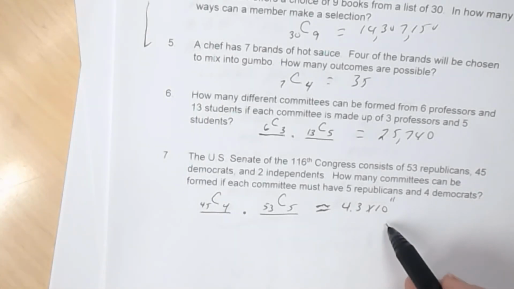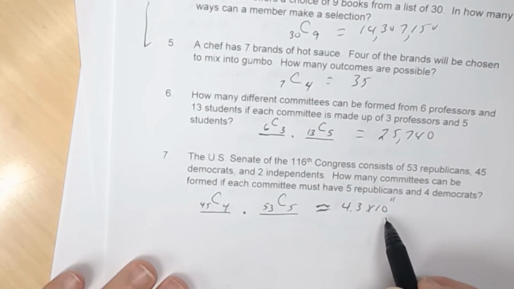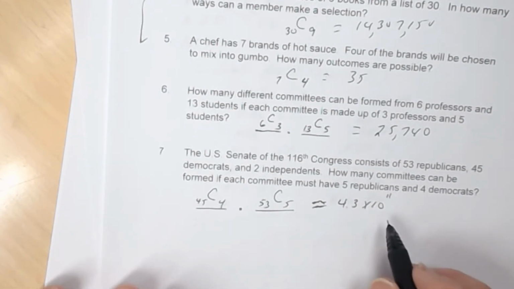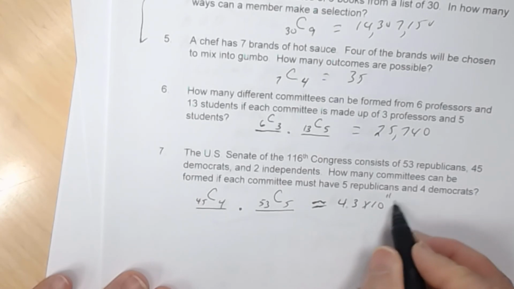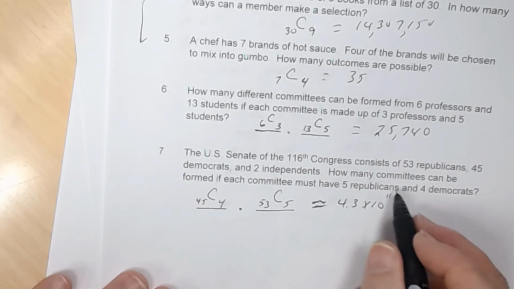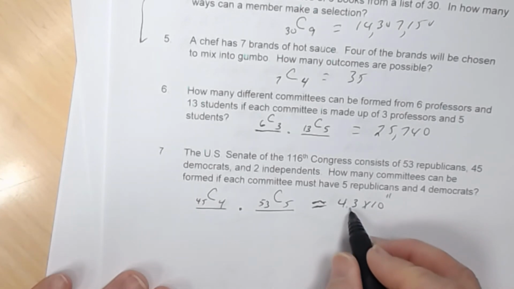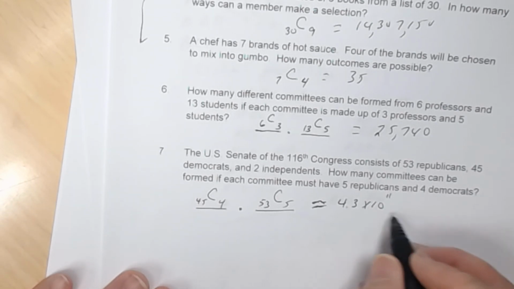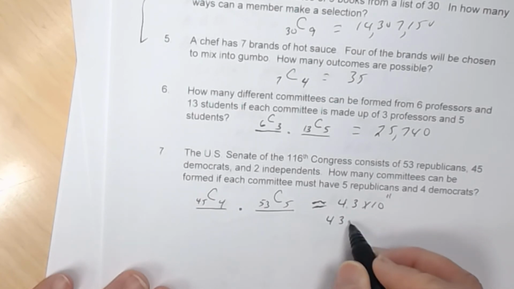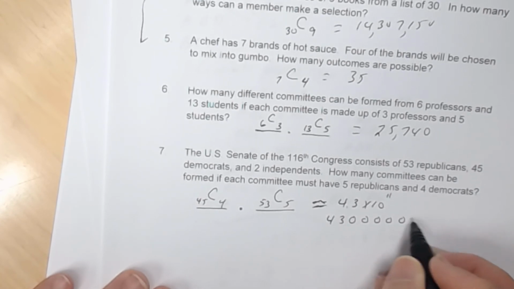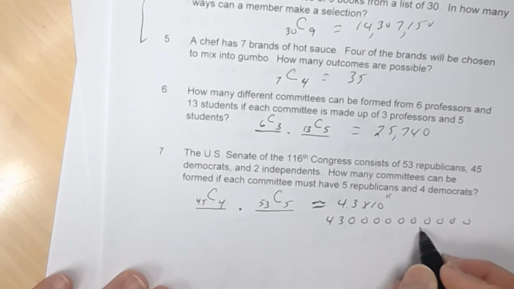And remember what that means though. If you were to write this out without scientific notation, you see where the exponent here is 11? All right, so you move your decimal point 11 places to the right. So it'll be 4, 3, so that's 1, and you go 10 more. 1, 2, 3, 4, 5, 6, 7, 8, 9, 10.